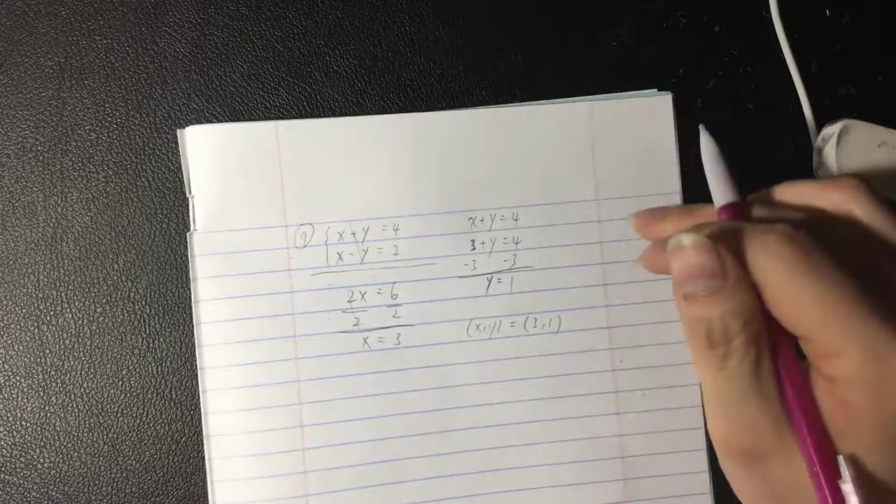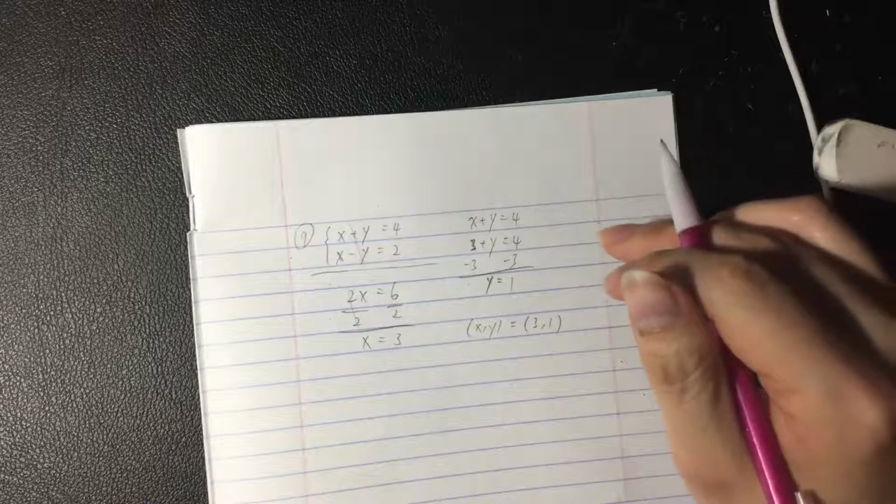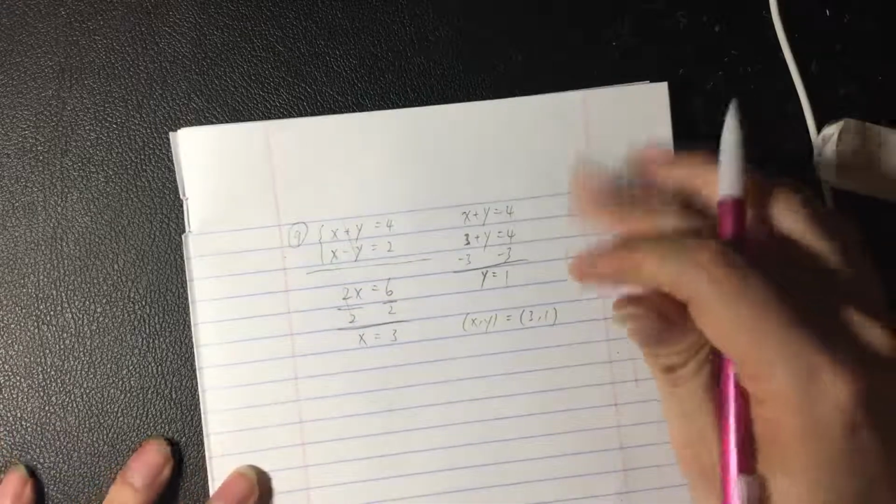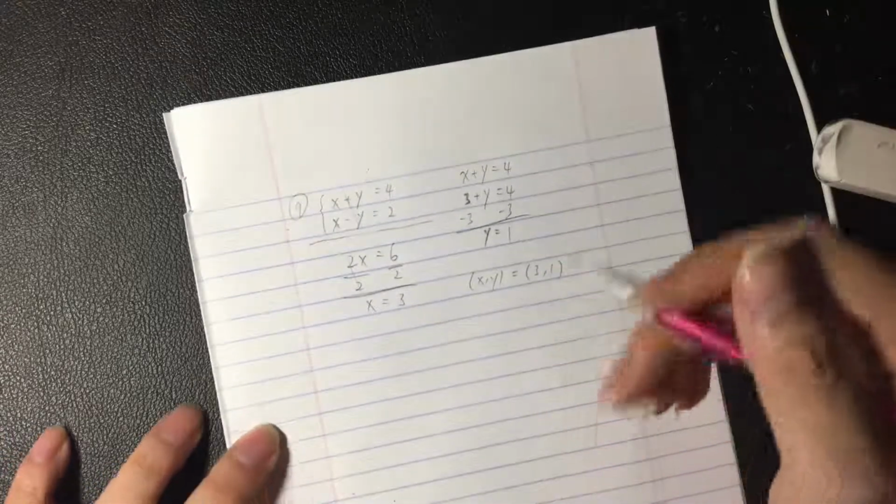Using the new technique, sometimes it's much easier than the old technique.